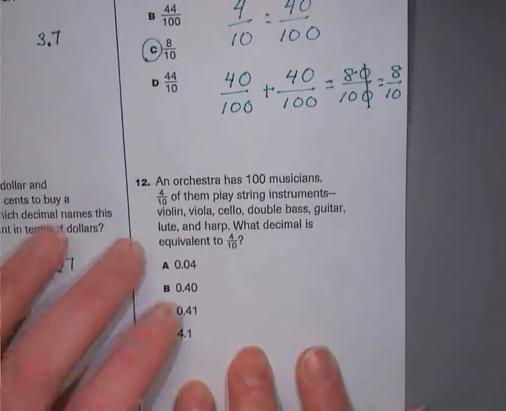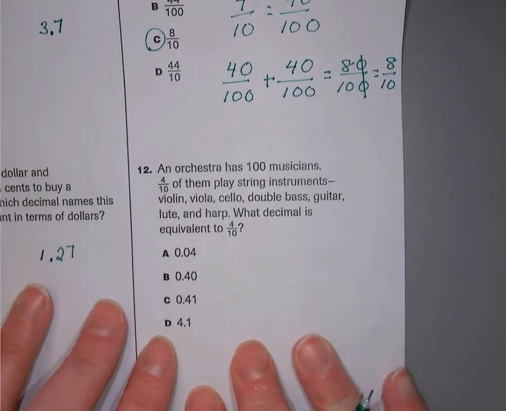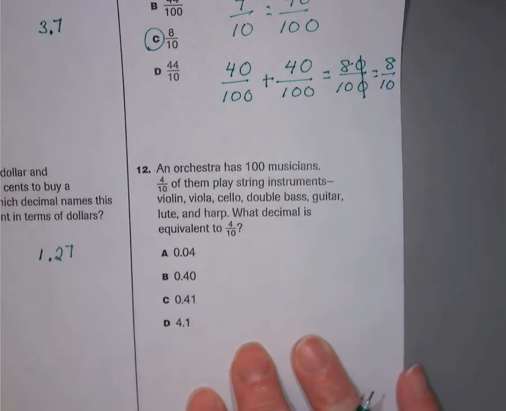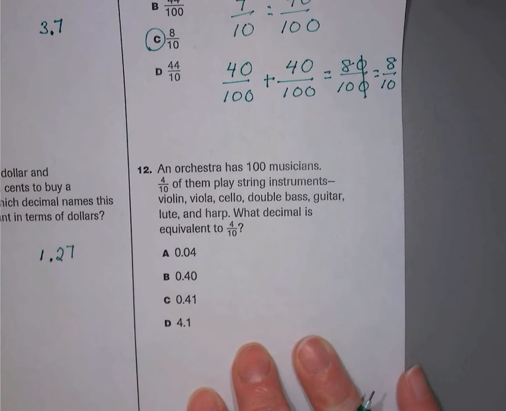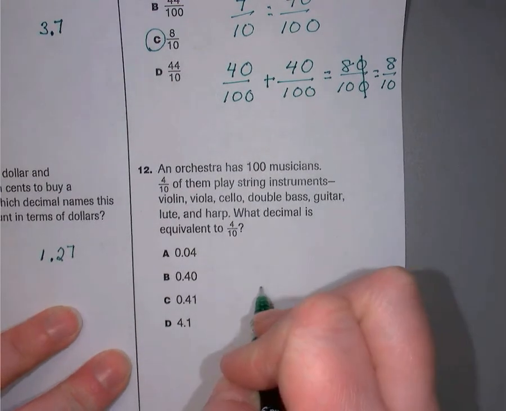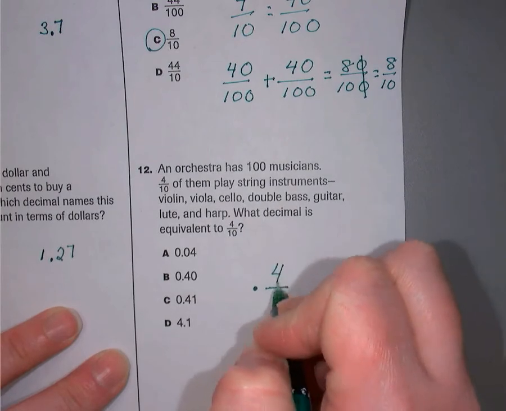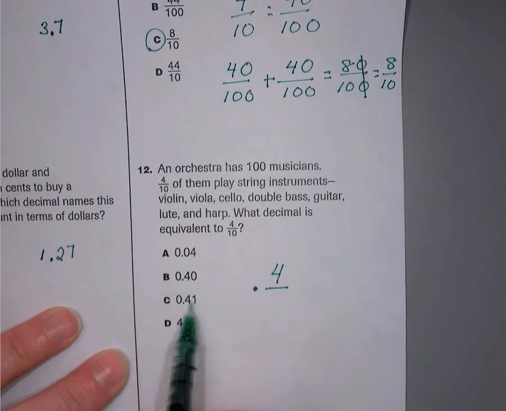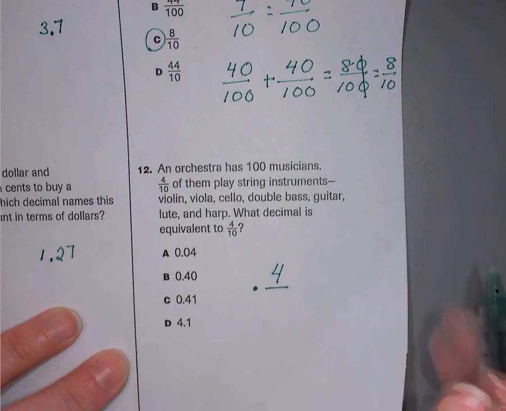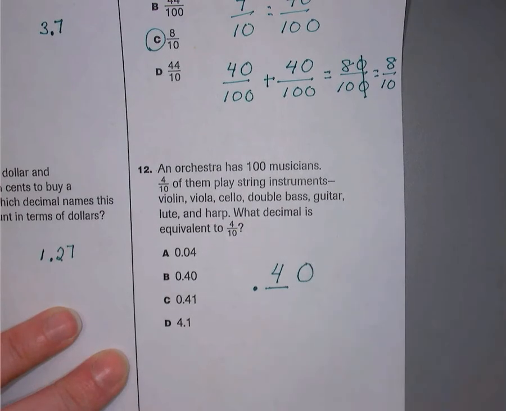An orchestra has 100 musicians. 4/10 of them play string instruments: violin, viola, cello, double bass guitar, lute, and harp. What decimal is equivalent to 4/10? So I need a 4 in the tenths spot, the first one to the right of the decimal. If I put a 4 there, the first thing I do is I say, oh, well, they don't match exactly. But if I put a 0 after it, then I have one that matches.